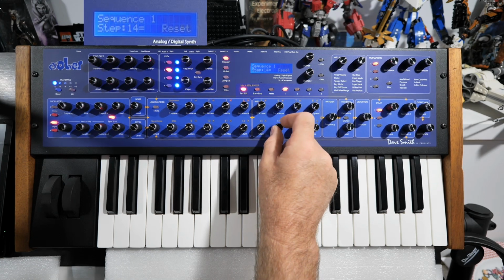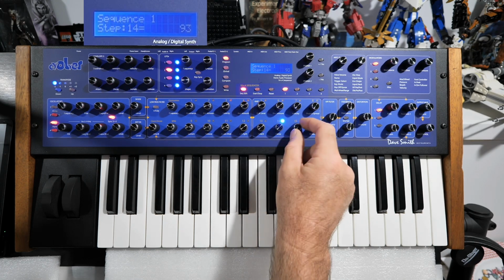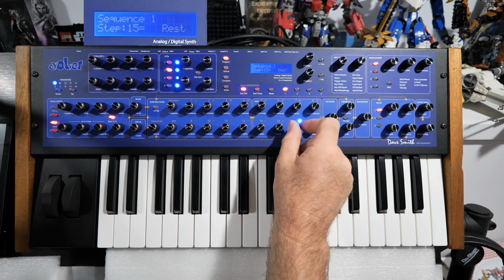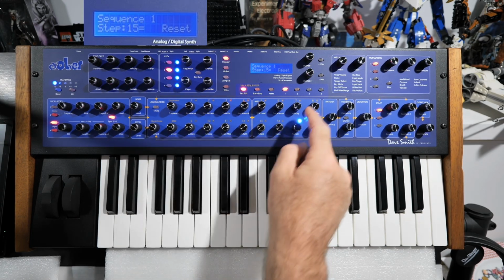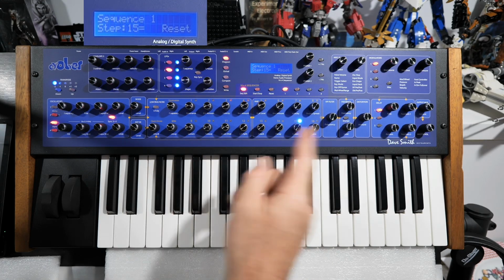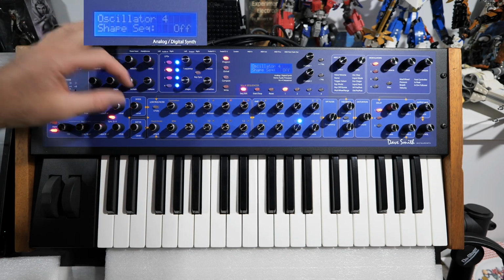How many has it got? It's got 100 different waveforms. And you know what I could do here? On step 15, reset. And so it'll only play through 15 steps and then reset. So it'll kind of just add and change things as it goes. Good. All right, oscillator 4.